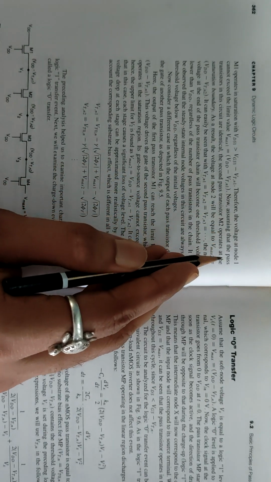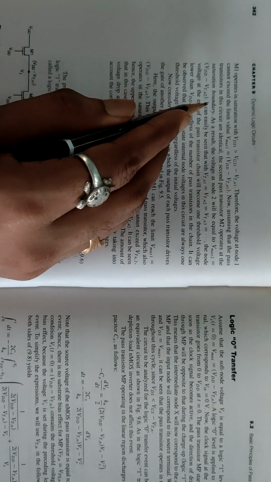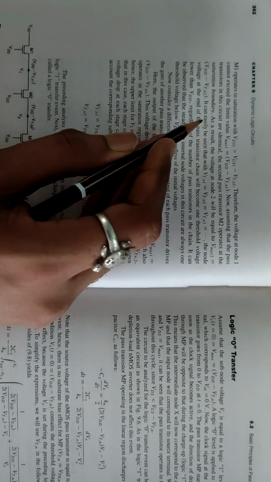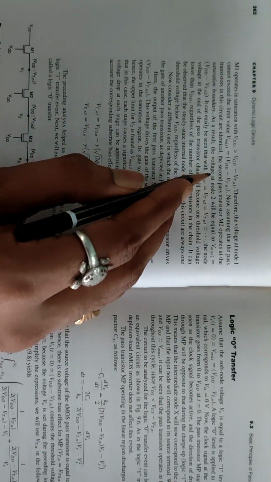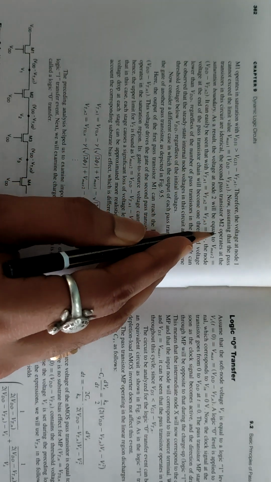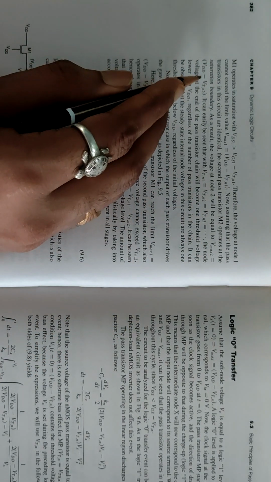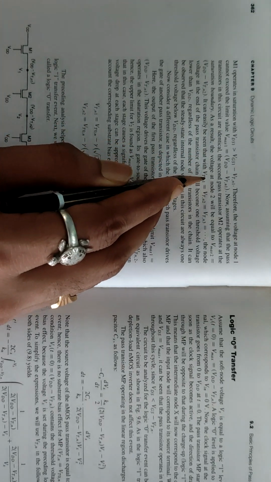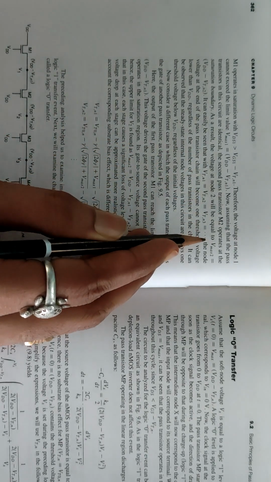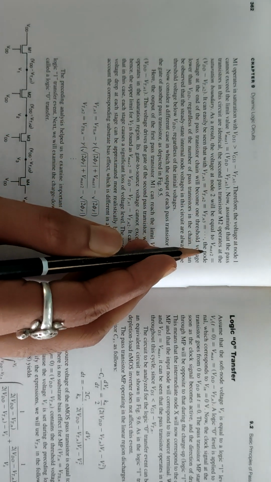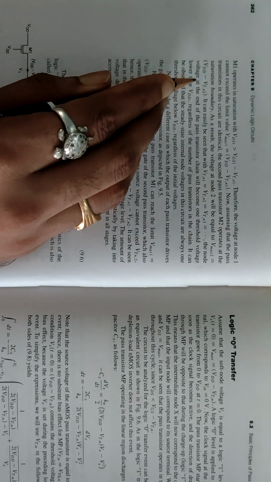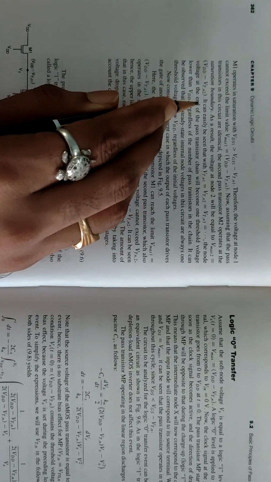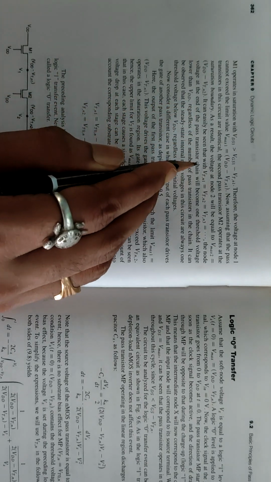Now, assuming that the pass transistors in this circuit are identical, the second pass transistor M2 operates at the saturation boundary. As a result, the voltage at node 2 will be equal to Vmax2 equal to VDD minus VTN2.